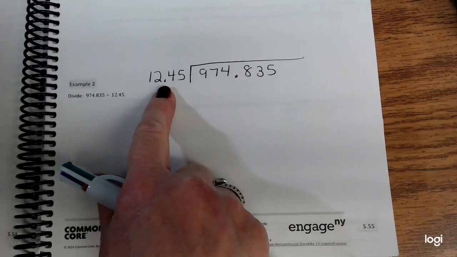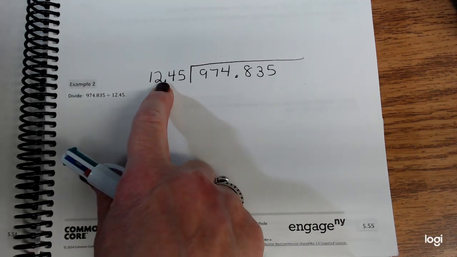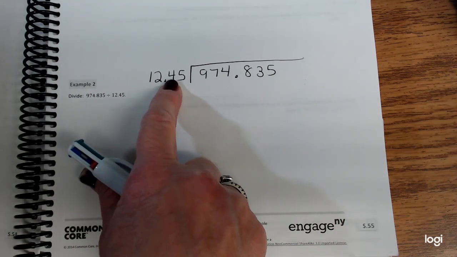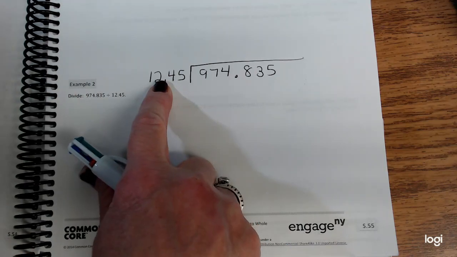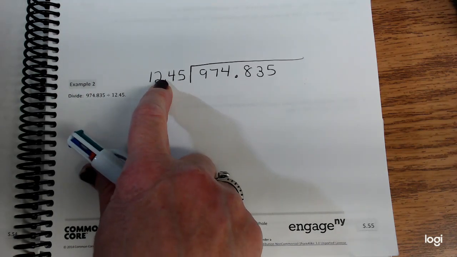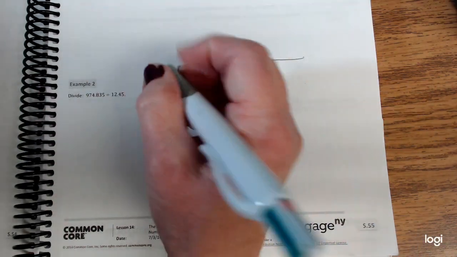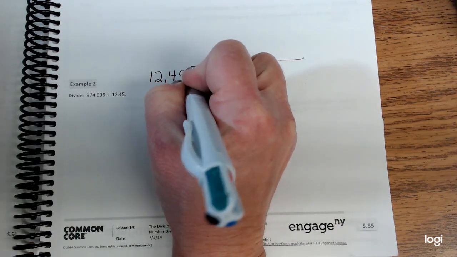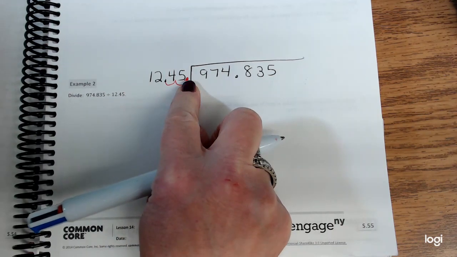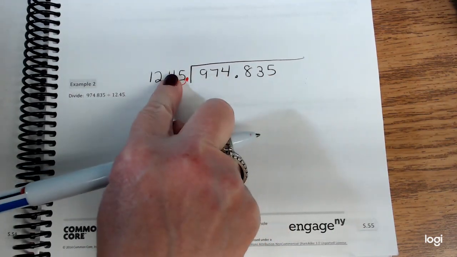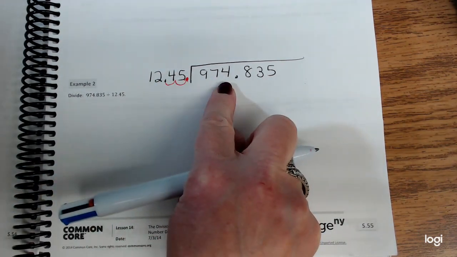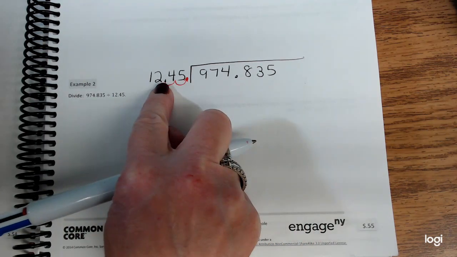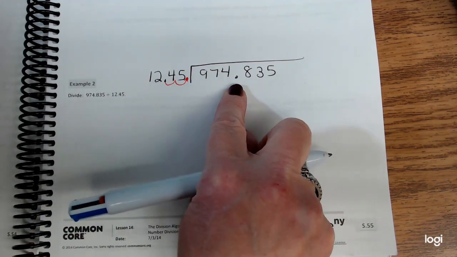So if you notice here in our divisor, we have a decimal here, and it has 2 digits after it. Well, we want to get rid of that decimal. We want to get it over here to the end. So basically, I'm going to just kind of move it over here. 1, 2 jumps, and I'm going to put my decimal right there. But the rule is, whatever you do here on the outside with the divisor, you have to do the dividend. So if I move the decimal 2 times here, I have to move it 2 times here.